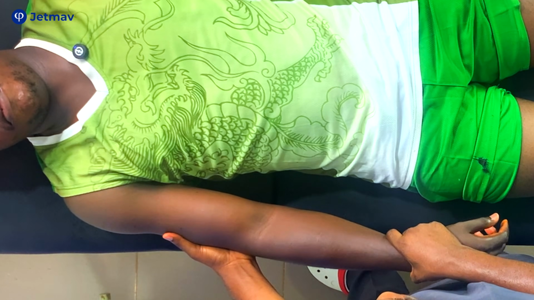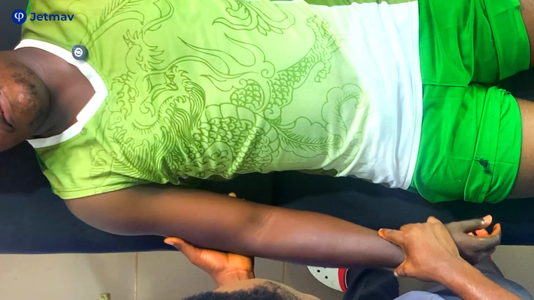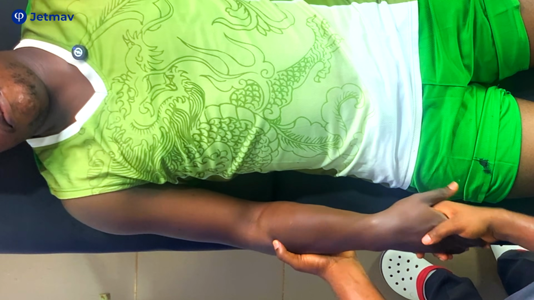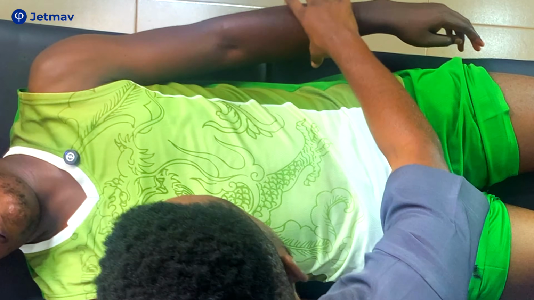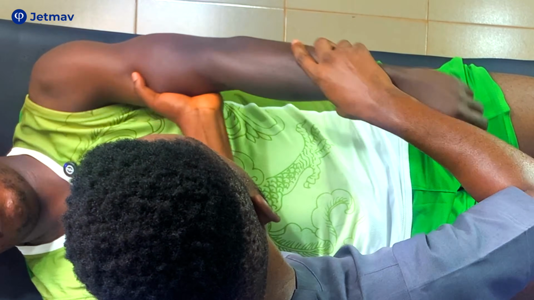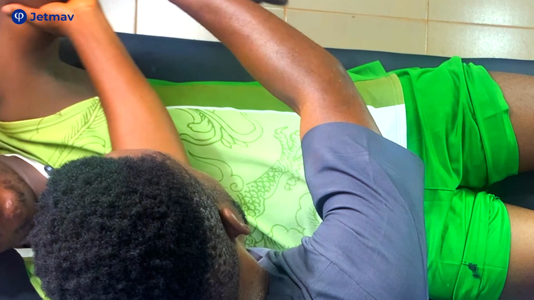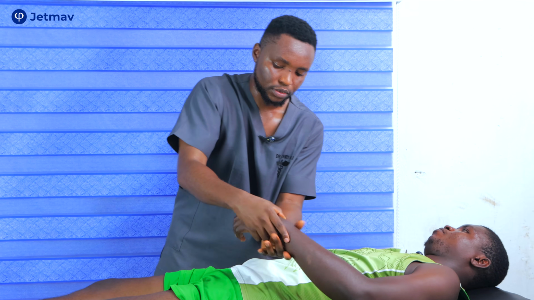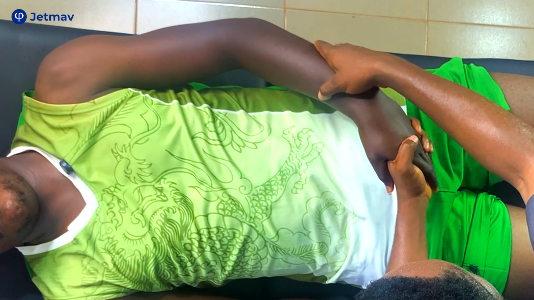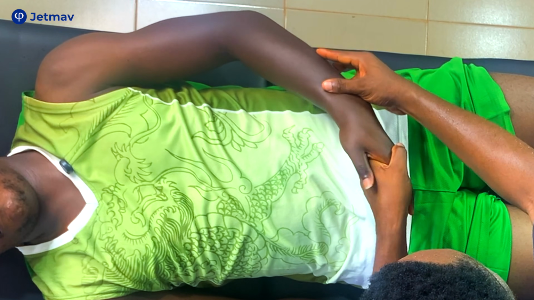Then for the elbow, you check tone at the elbow joint. Then you also check at the wrist. You do the same on the other hand. At the shoulder, you also check at the elbow joints, then check at the wrist. So that is the tone for the upper limb.